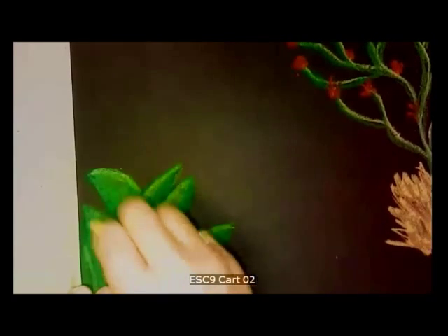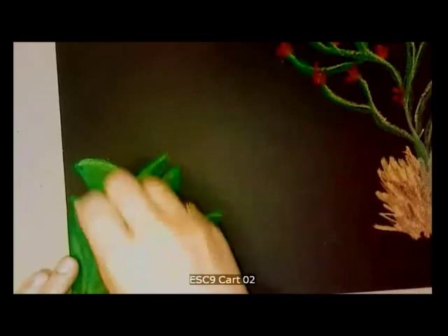Keep coloring away, and if you don't like the color there, try to blend it with something else and it'll change it for you. You need it lighter or darker.